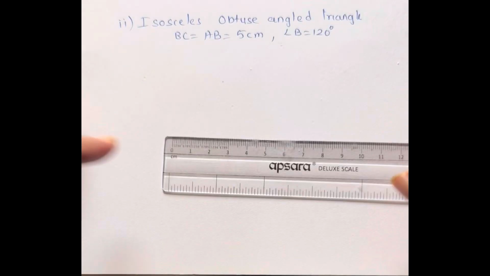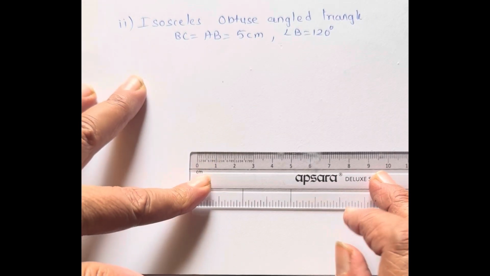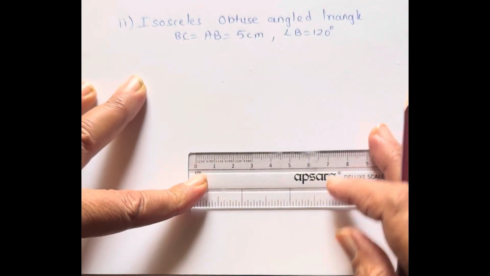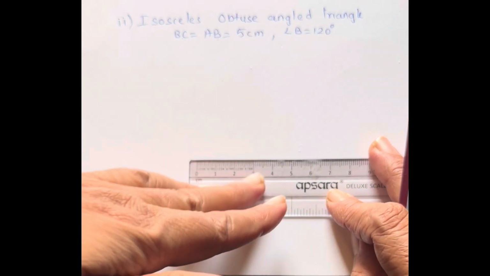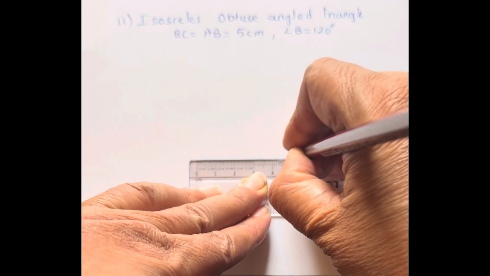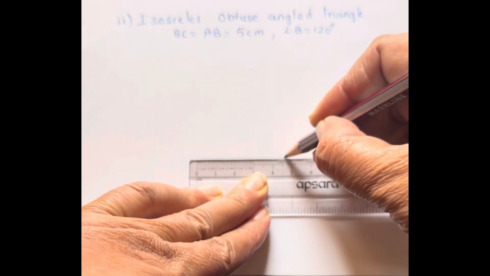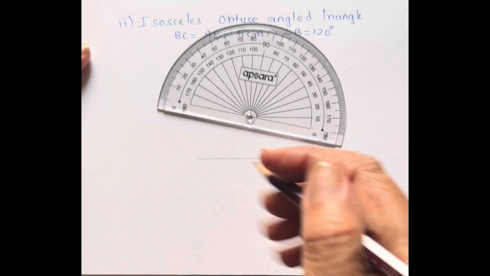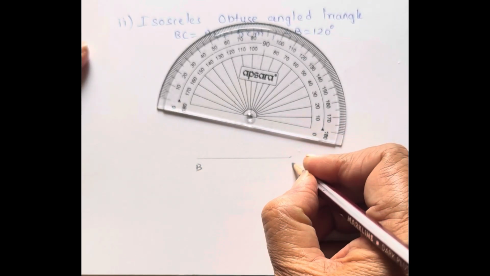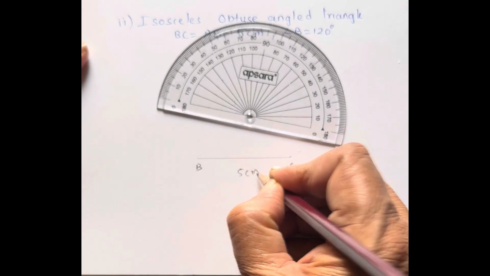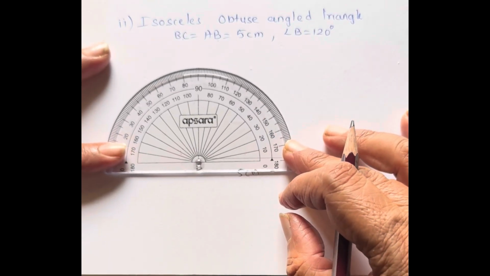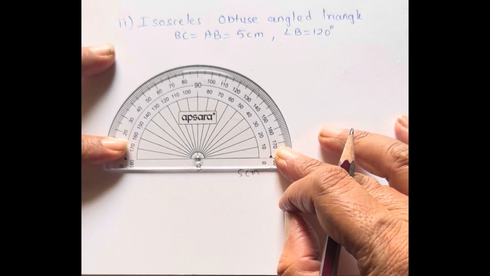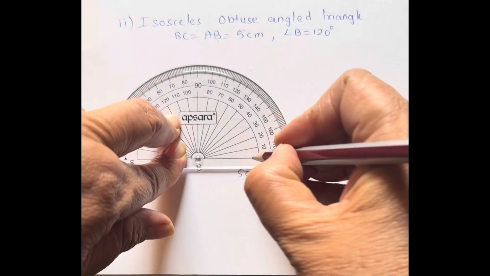Now we try to draw isosceles obtuse angle triangle. So I've written the measurement BC is equal to AB is equal to 5 centimeters. So two sides I have taken as equal. 5 centimeter, you can take 6 centimeter, 7 centimeter. I've just taken a convenient radius so that it's easy. Now at angle B, this is point B, this is point C, which is 5 centimeter. At B, we draw the angle as 120 degree. Here we see the inner scale.